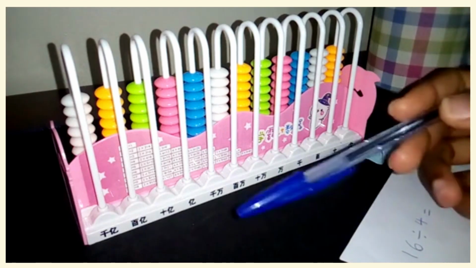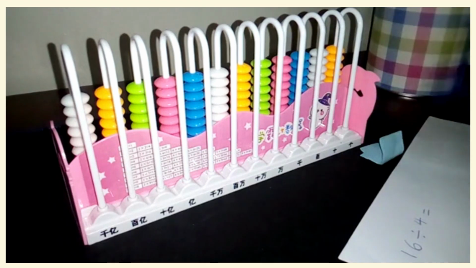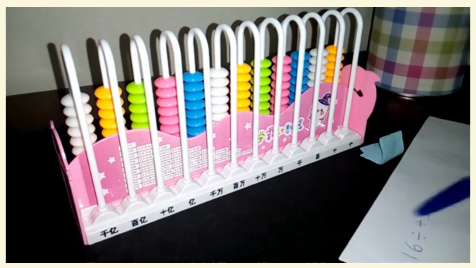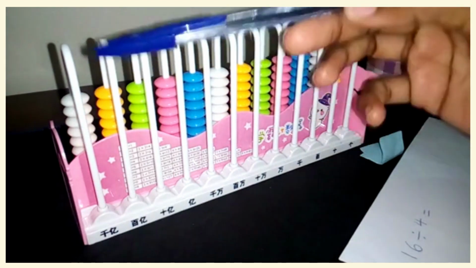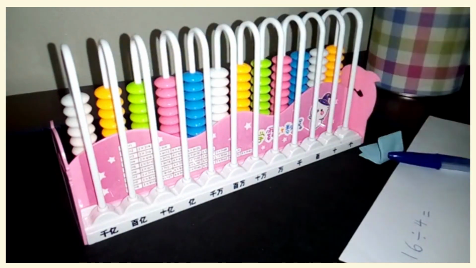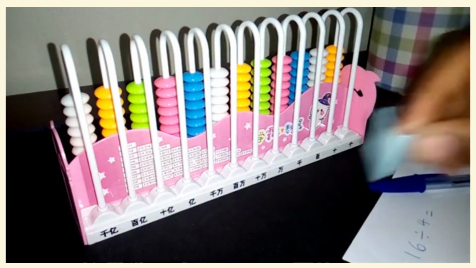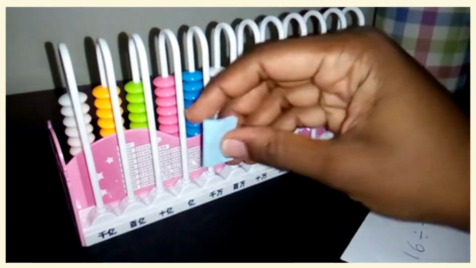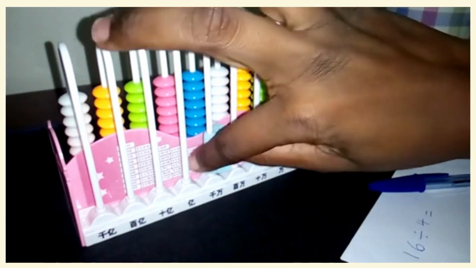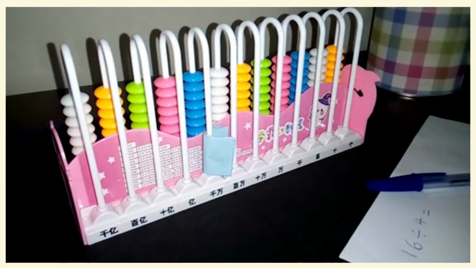So you could decide to call each of the rows particular names of people, just for fun, or you just count them as they are. So we are going to use the number 4, which is our denominator, to be able to use the rows effectively. So we are going to count 4 rows because we are dividing 16 by 4. Okay, so there are 1, 2, 3, 4 rows. We can use our little piece of paper here just to demarcate where we're going to stop, just so we don't get confused.